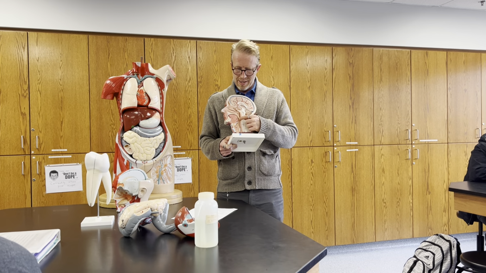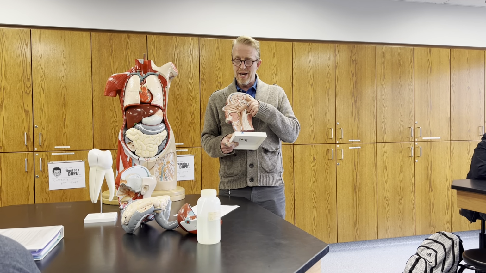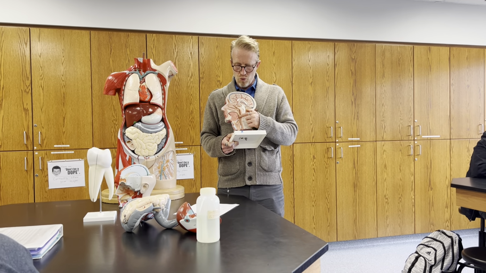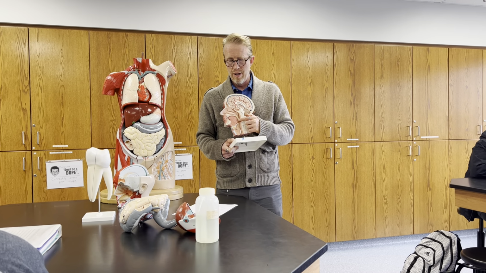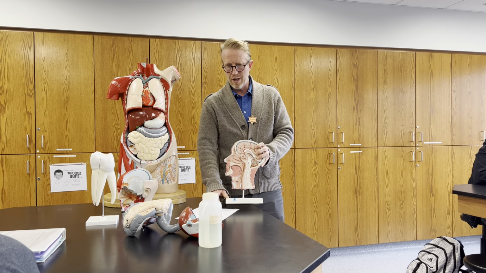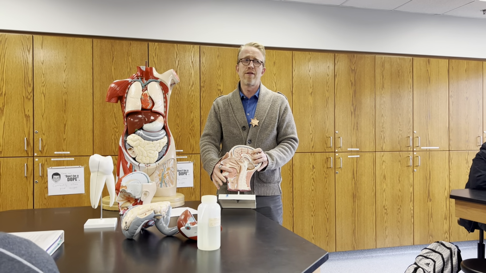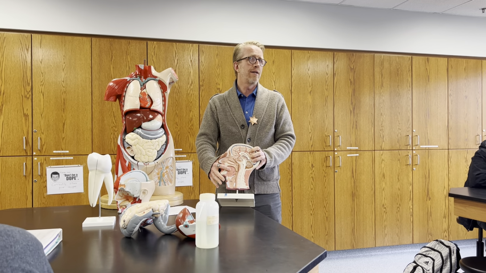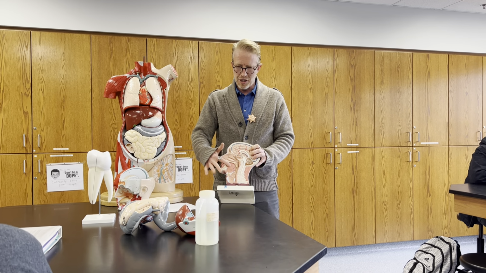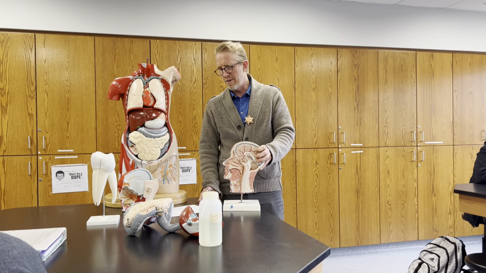So uvula is at the tip. If I was doing soft palate, I'd be pointing up higher, but I would be right at the tip if I want uvula. And we'll talk about what the uvula does in lecture. Tongue I cover for completeness. I'm not putting a sticker on the tongue and asking about it, but the tongue is covered for completeness because it is part of the digestive system.